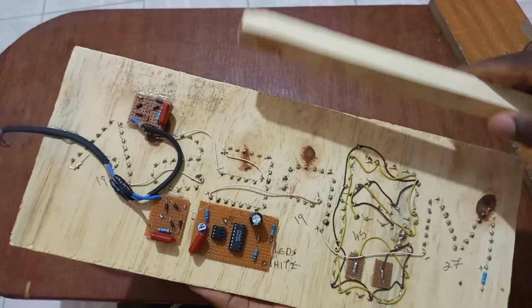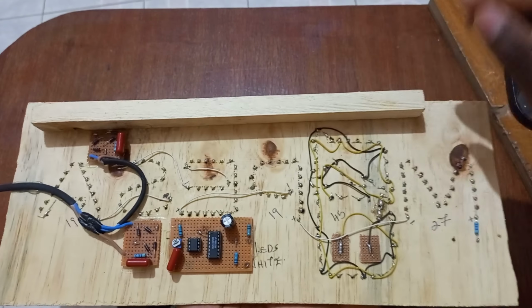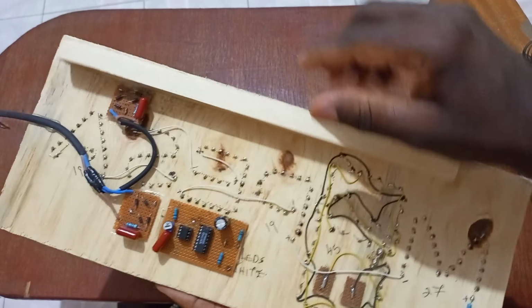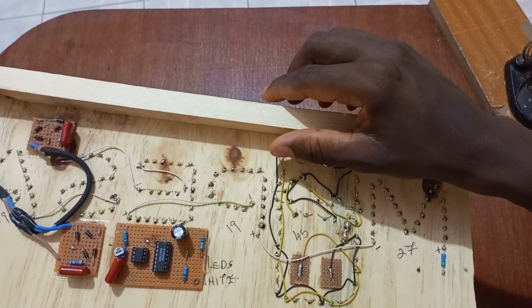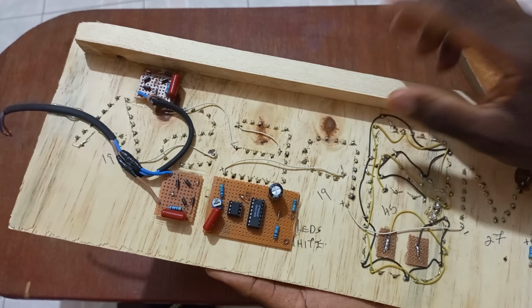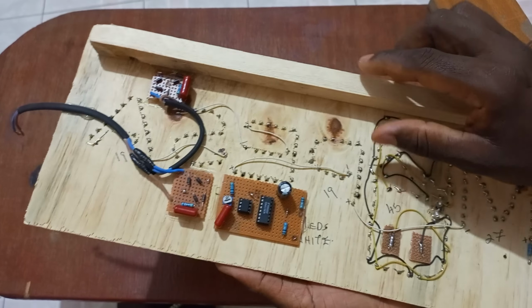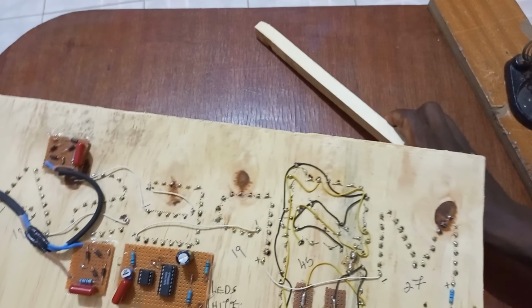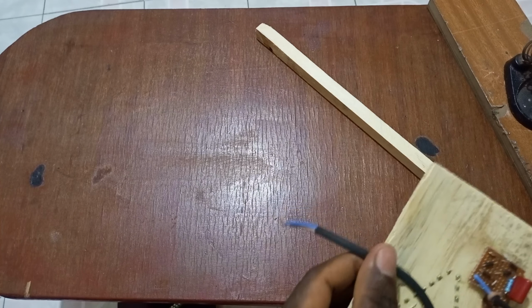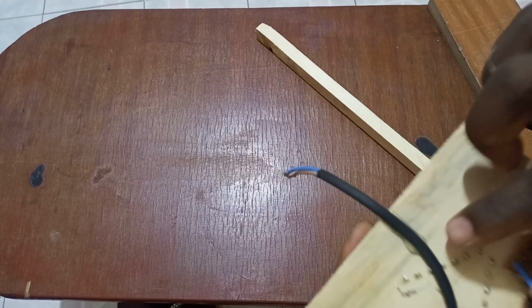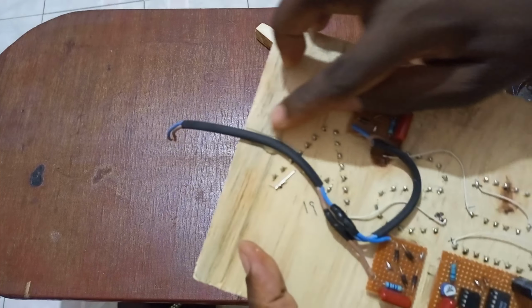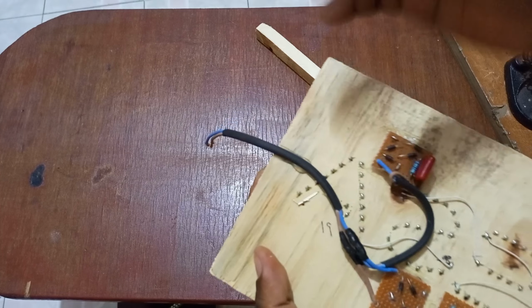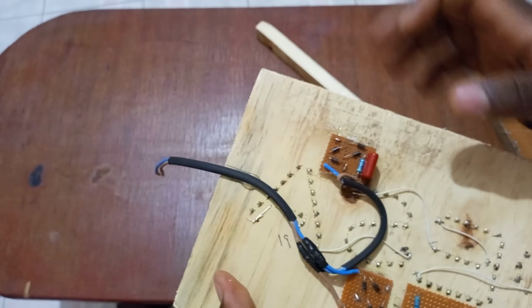As you can see, I've also considered that there is a wood frame which will come there, so I have left some space for the frame which will come to close this board. I have also put some glue here so that this wire will not be moving. It has stuck there.